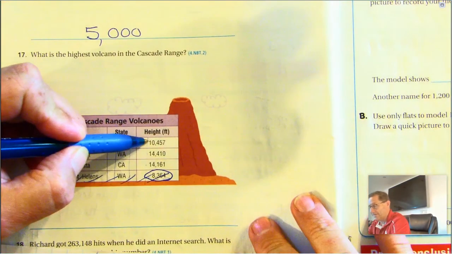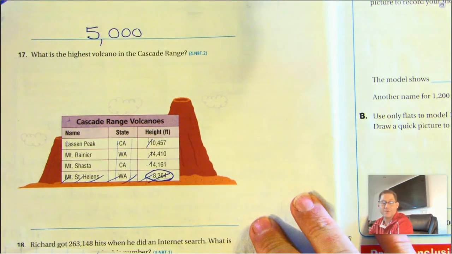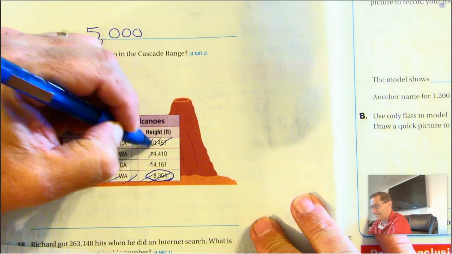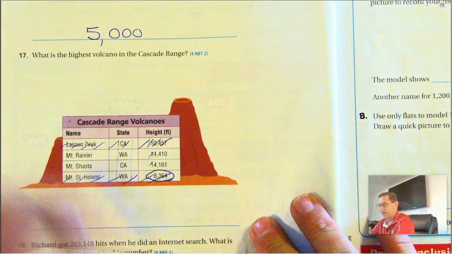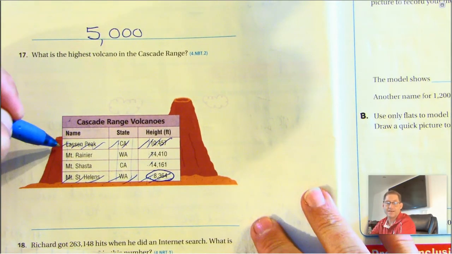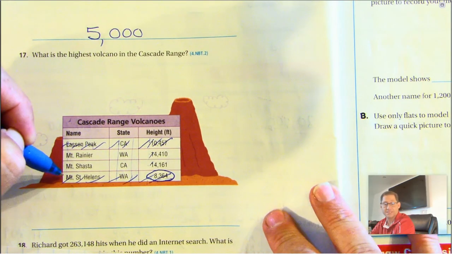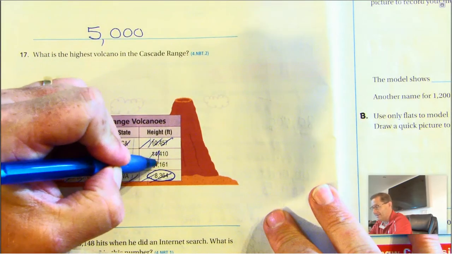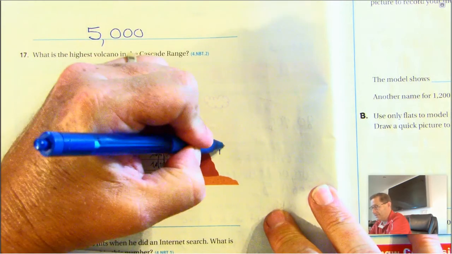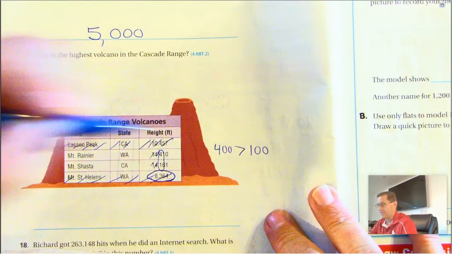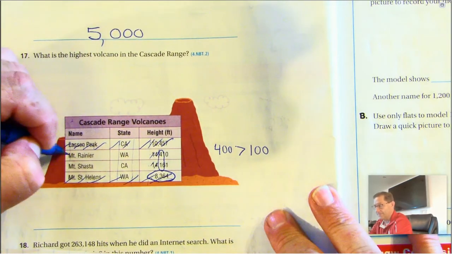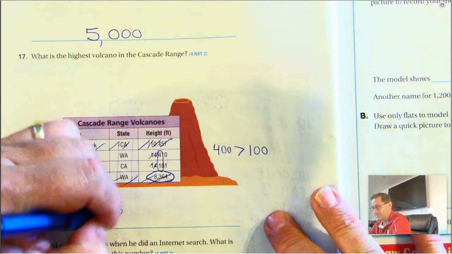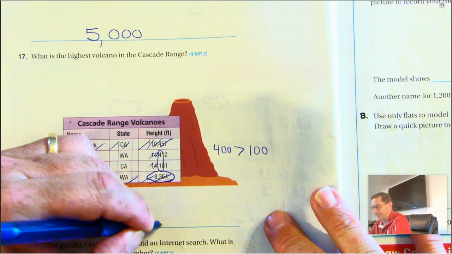And so when I look here, the 10,000s doesn't help any. 0, 4, 4. Okay, well, that eliminates Lassen. So now I'm down to just 2 volcanoes, Mount Rainier and Mount Shasta. 4,000, 4,000, that doesn't help. But then 400 is greater than 100. So this one is the largest. So Mount Rainier.